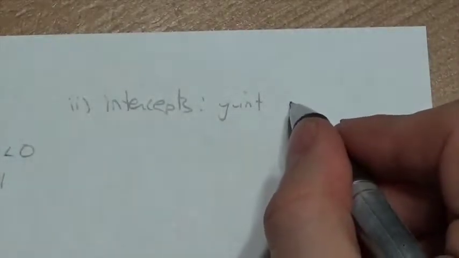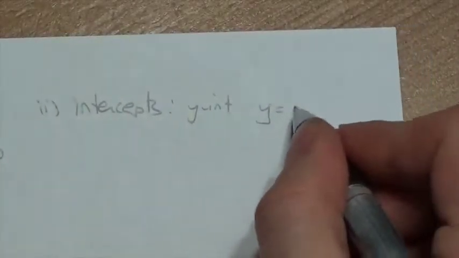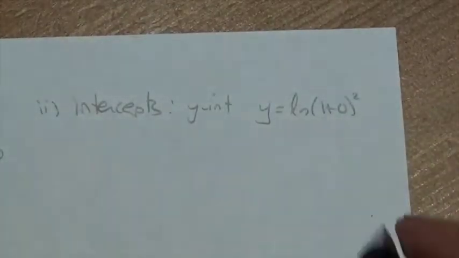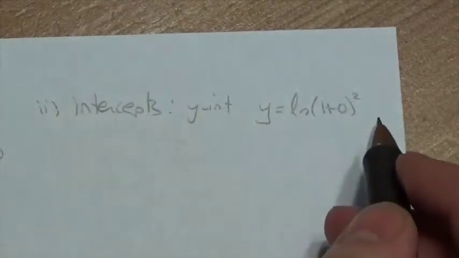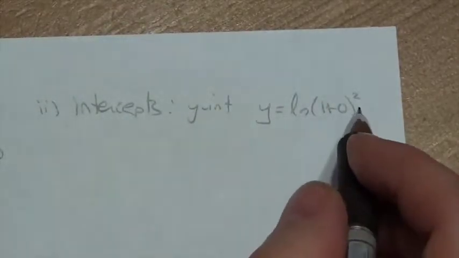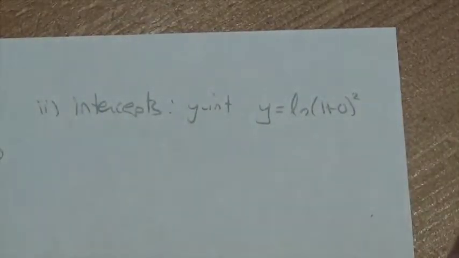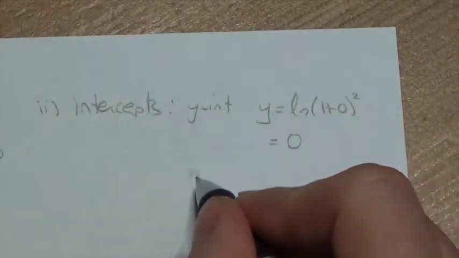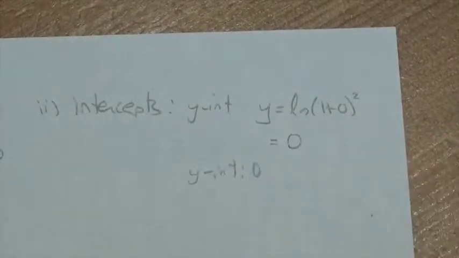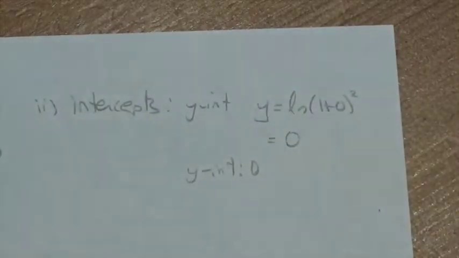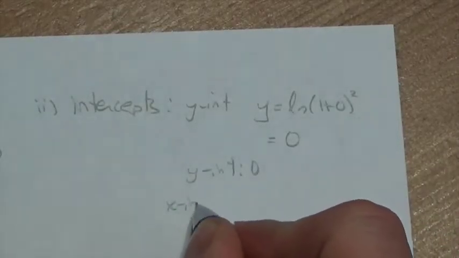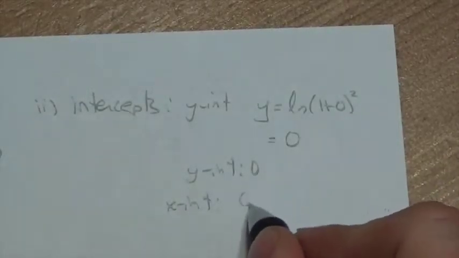So that is going to be where y is equal to the natural log of 1 plus 0 squared. Well, 1 plus 0 is 1, squared is going to be 1, and the natural log of 1 is 0. So the y-intercept here is 0, which implies that we've got the graph going through the origin. So I'm assuming that the x-intercept is going to include a 0 in there as well.